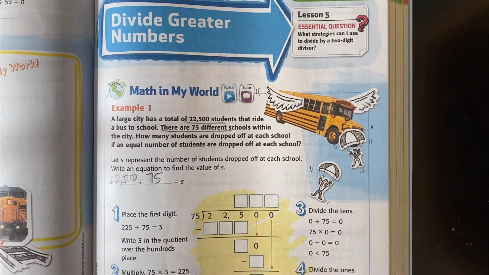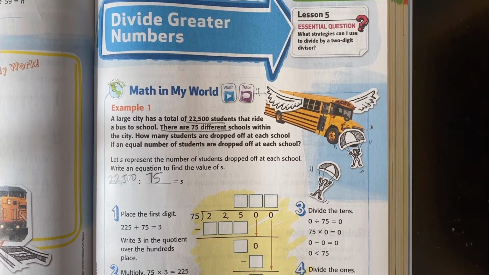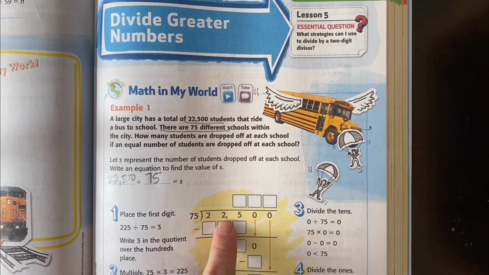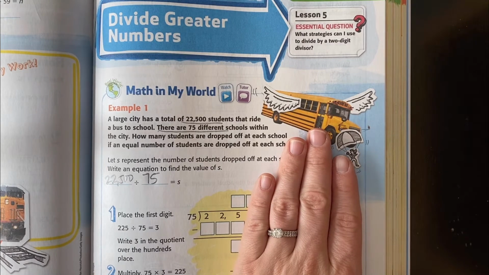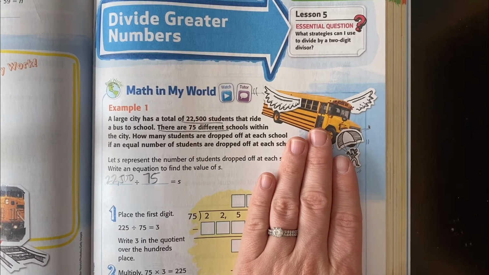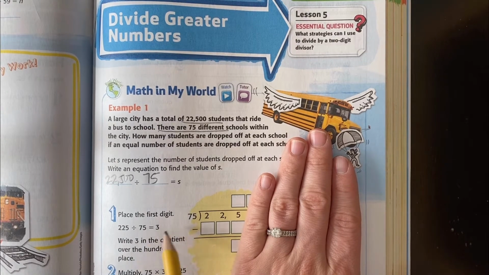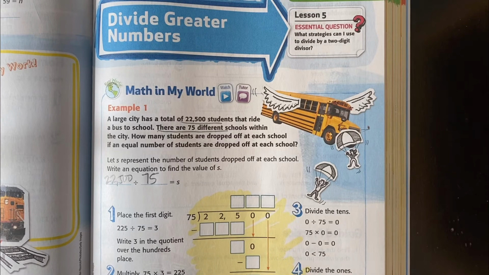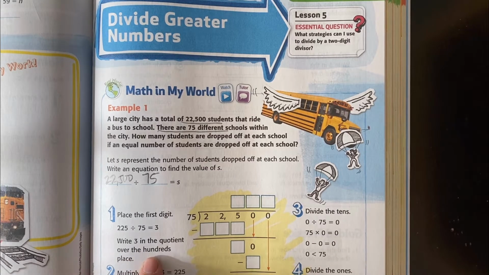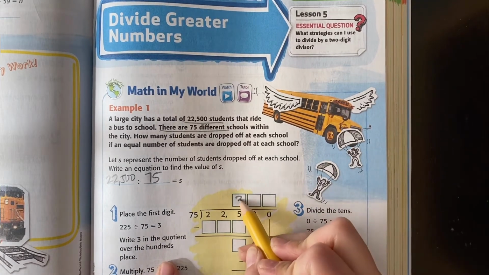Okay, so let's go on to step 1. We are going to place the first digit. So 225. I'm just going to pretend these zeros aren't there, and just look at the number 225. So 225 divided by 75. I kind of like thinking about 75s as money, in terms of quarters, like I have 75 cents. Let's fill that out. Write 3 in the quotient over the hundreds place. So we're going to write 3 right here.